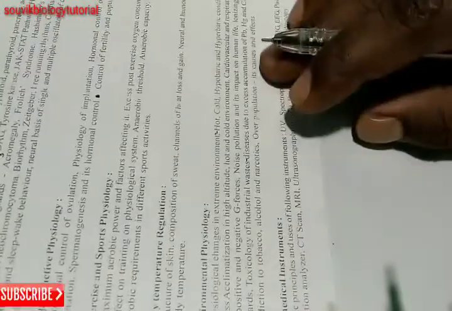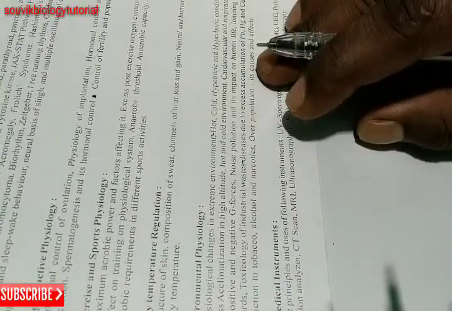This is the total syllabus of the physiology of West Bengal Central School Service Commission SLST biology for PG level or 11-12 level, and this is the total physiology syllabus. I have already told it.